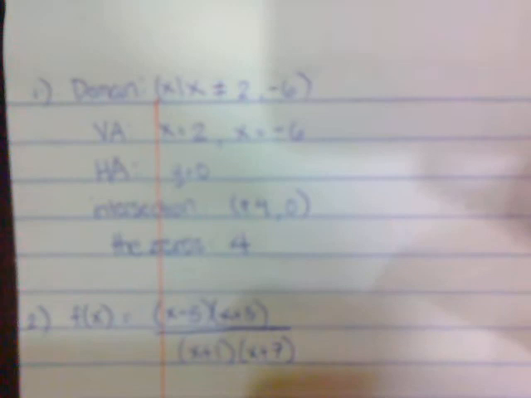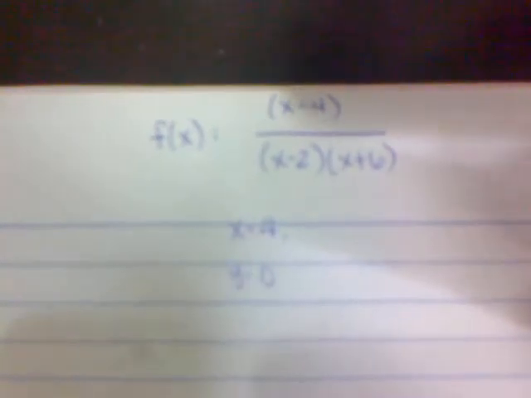Now for the zeros of the function, we should look at the numerator of the function, which will make the function equal to 0. So that's 4.